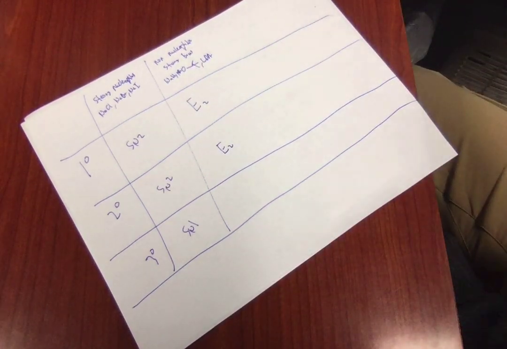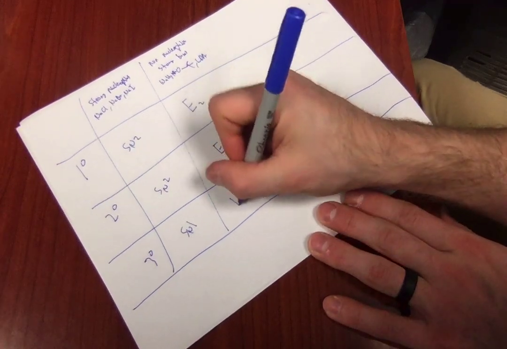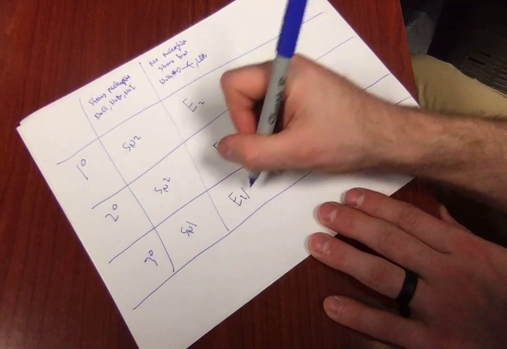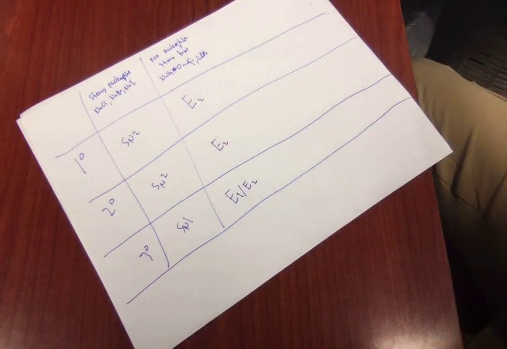They're probably going to do some combination of E1 and E2. Generally speaking, they won't do any sort of rearrangements because they're already on a tertiary center. So they're going to give you the same product either way.